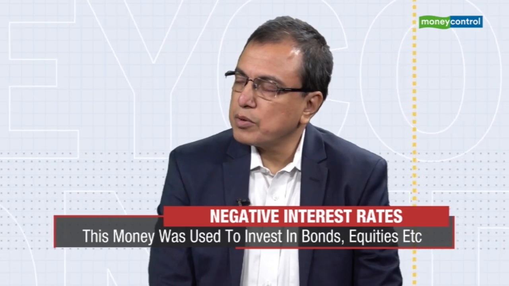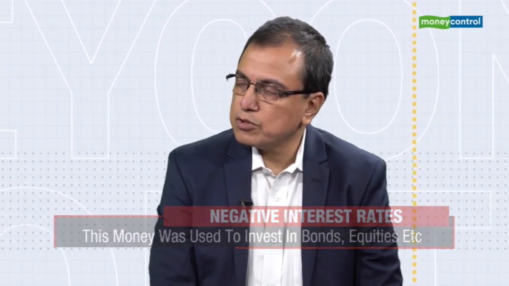So where does the money go? That's been pumped in since the global financial crisis. Yes, over the last 10, 11 years. The money has to buy something. Money can buy equities, money can buy bonds, money can buy other assets. Now what's happening, bonds is like we just said, a 100 rupees bond, if you buy for more than 100 rupees, your yield is less than 7% in a 7% coupon bond. That is what is happening.